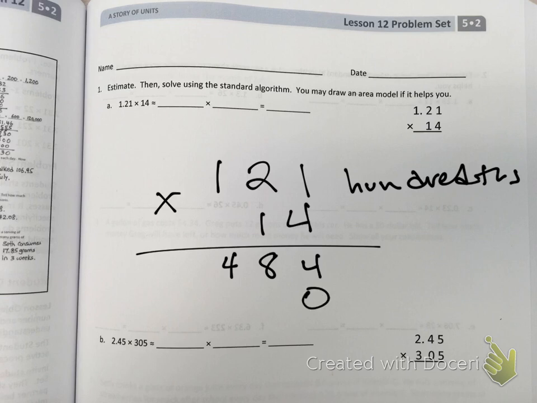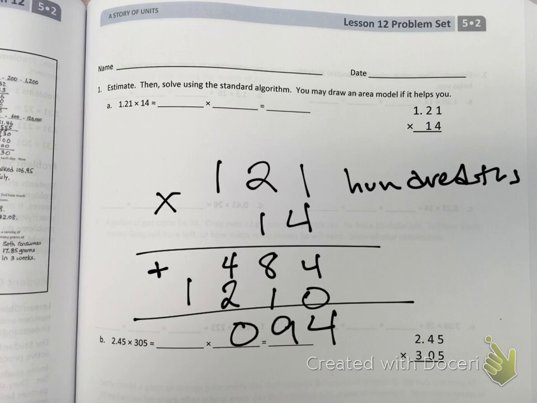8 times, made one of those mistakes. 1 times 1 is 1, 1 times 2 is 2, and 1 times 1 again is 1. Add those together. 4, 9, 0, 1, 2. I got 20 and 94 hundredths, which seems a little further away from 10. It's a little further than we would normally see, but that's all right.